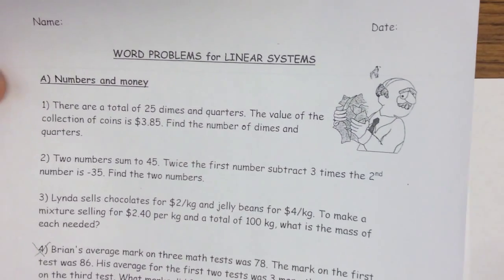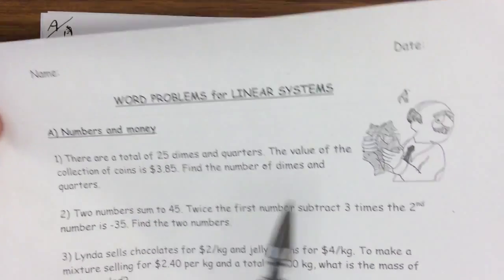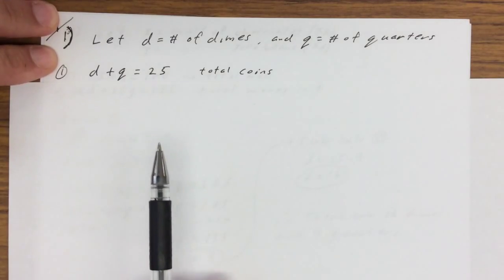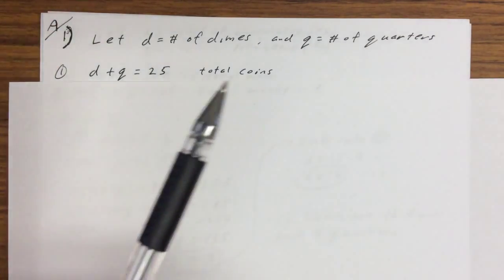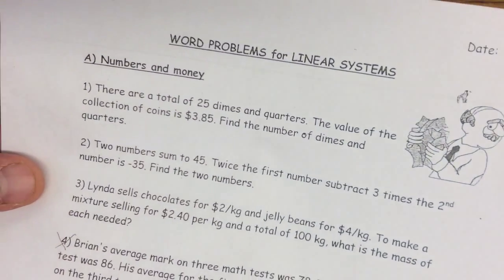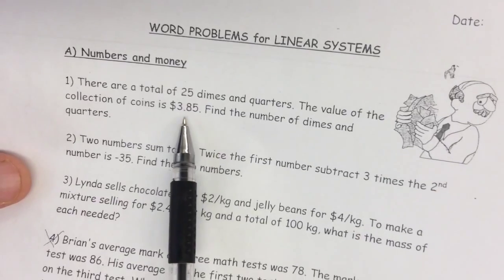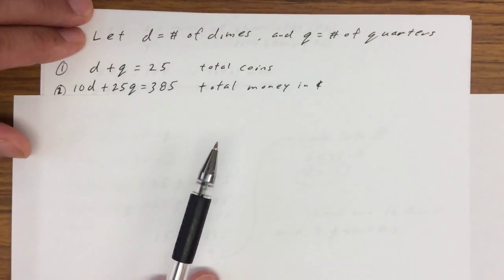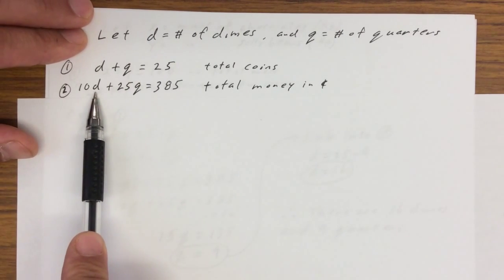Remember, it says in the question there are 25 dimes and quarters, so 25 in total. The next part is $3.85 worth of money, which is 385 cents. This is the equation we get from that, where D is the number of dimes.